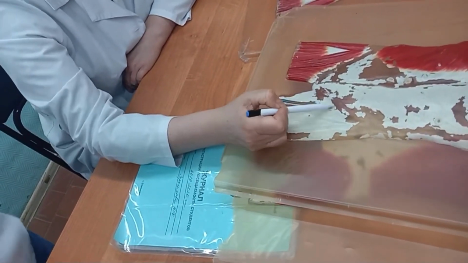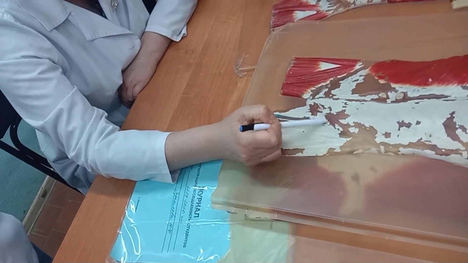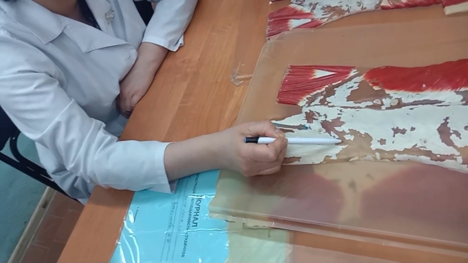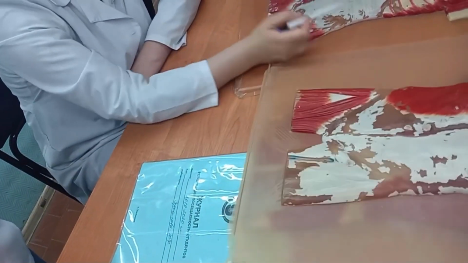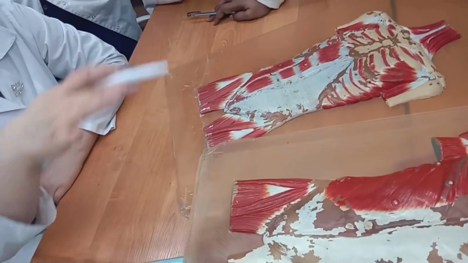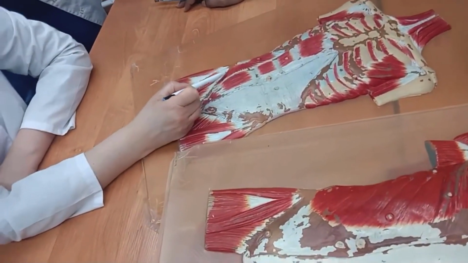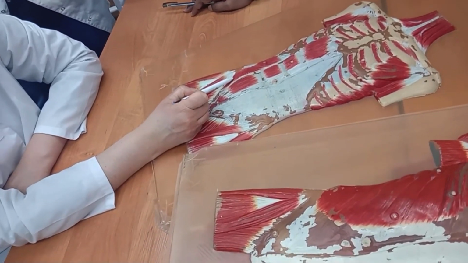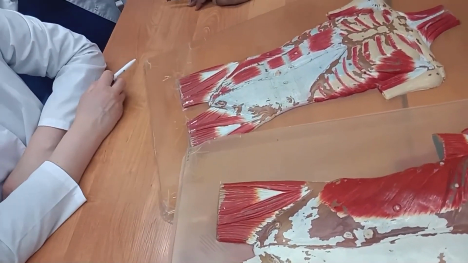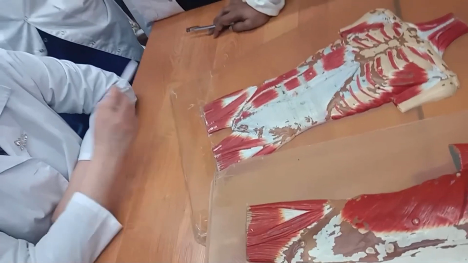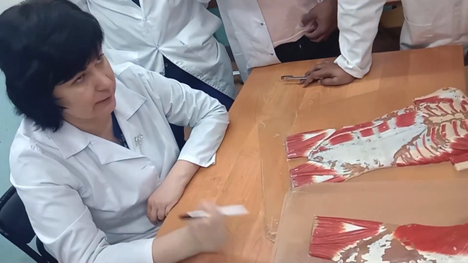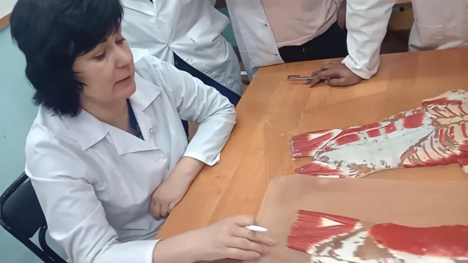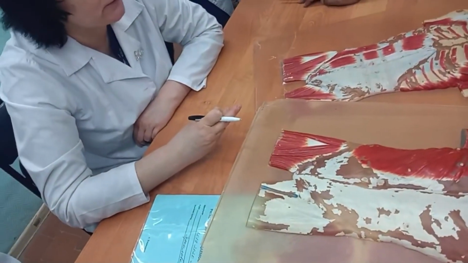Inferior wall is formed by the inguinal ligament. Superior wall is the lower edges of two muscles, external and internal oblique, and transverse abdominis. Understand? You must know how each wall of the inguinal canal is formed.